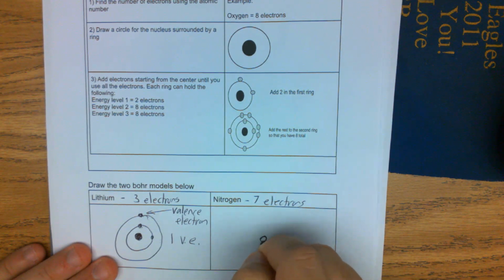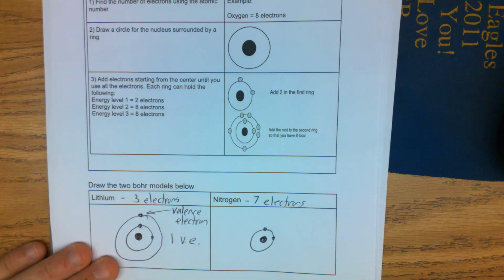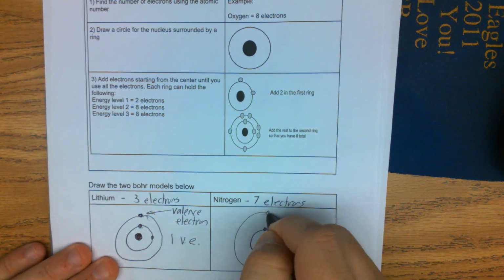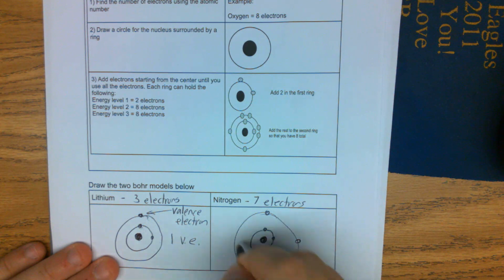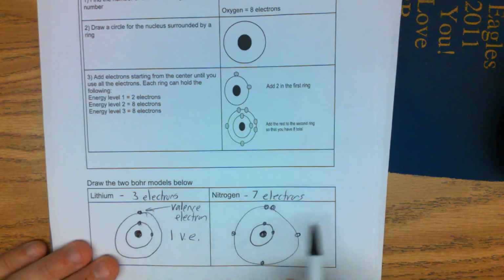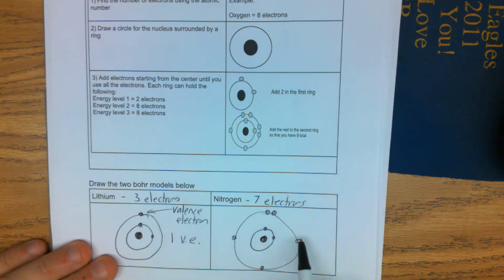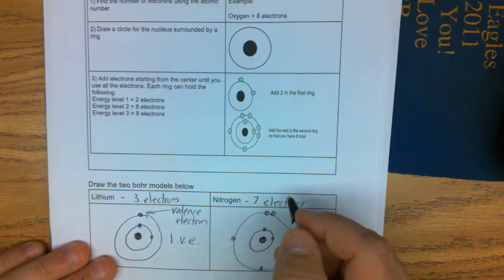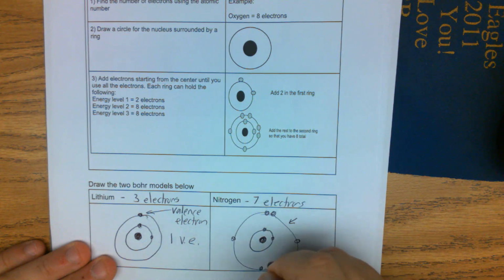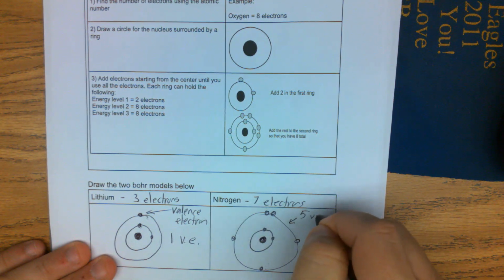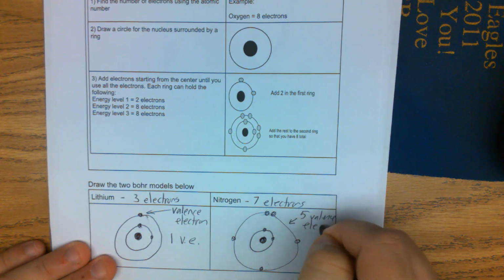When we're drawing this out, we put our nucleus again. We draw our first energy level, and then we have 1, 2. It's full. Then 3, 4, 5, 6, 7. When we add, we typically add 1 to each side, top, right, bottom, left, and then go around clockwise until we fill it up. So this is what would represent nitrogen. If we look at nitrogen, 1, 2, 3, 4, 5, it has 5 valence electrons.